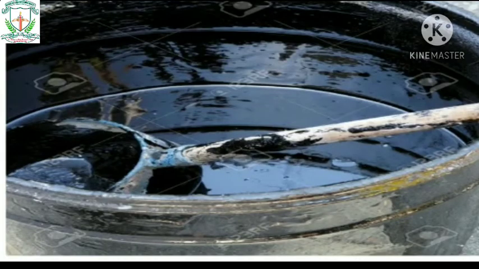Another product is coal tar. It is a black, thick liquid with an unpleasant smell. It is a mixture of about 200 substances. It is used for making dyes, drugs, explosives, perfumes, plastics, paints, photographic materials, and roofing materials. Interestingly, naphthalene balls used to repel insects are also obtained from coal tar.